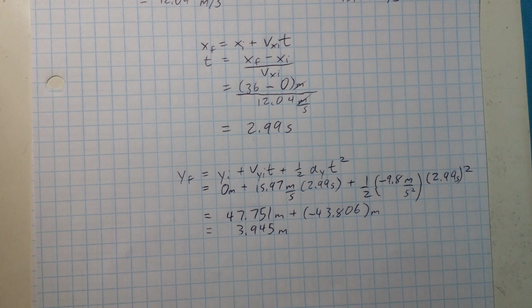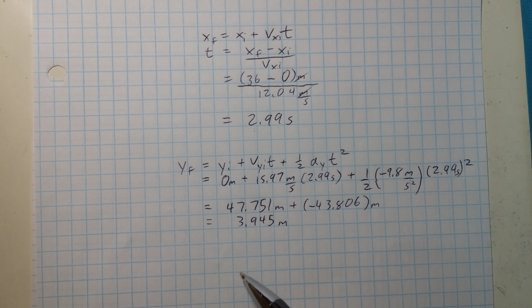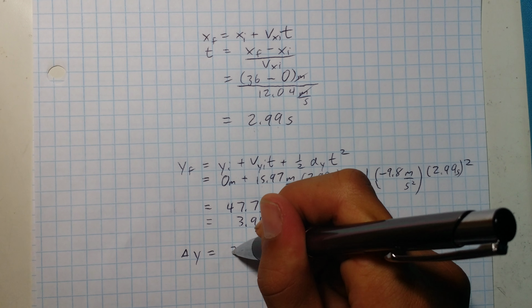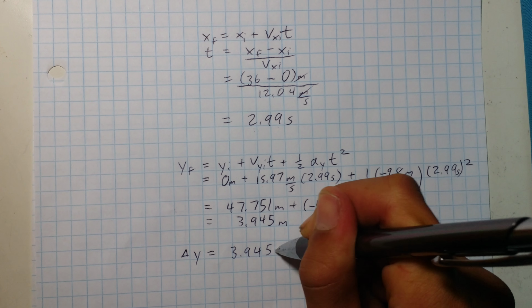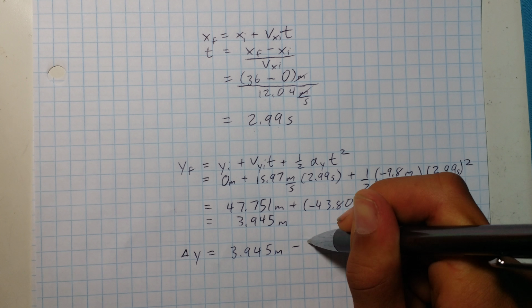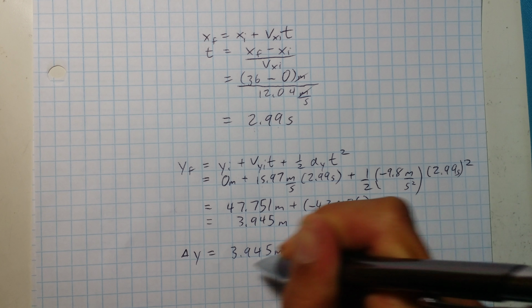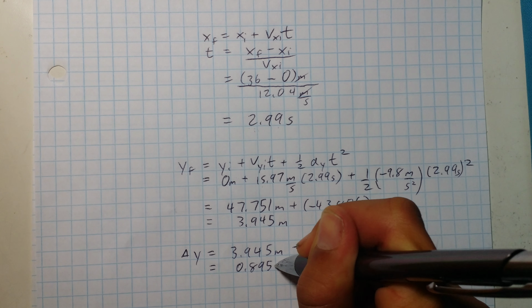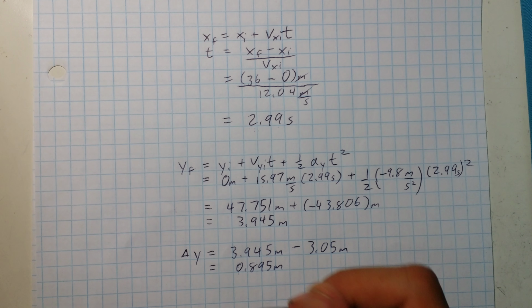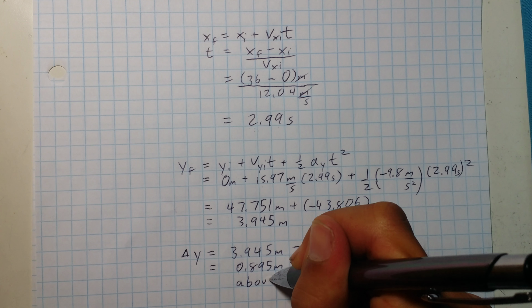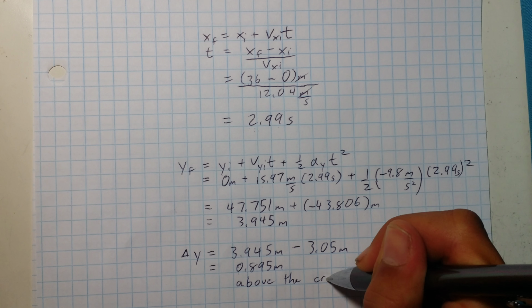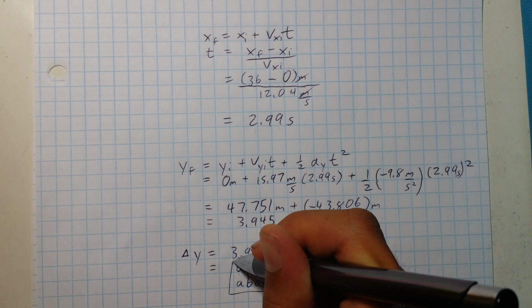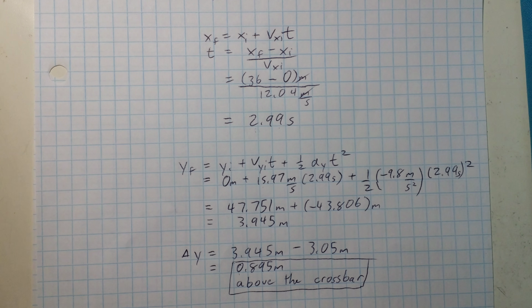But the question also tells us by how much it is over the crossbar. So that's pretty simple. We just find it by finding the difference of those two numbers. This minus the height of the crossbar. And that gives us 0.895 meters, which is 0.895 meters above the crossbar. So that will be your answer to part A.